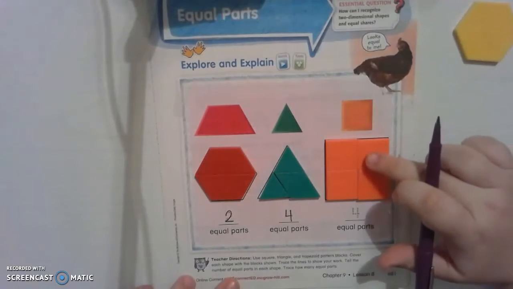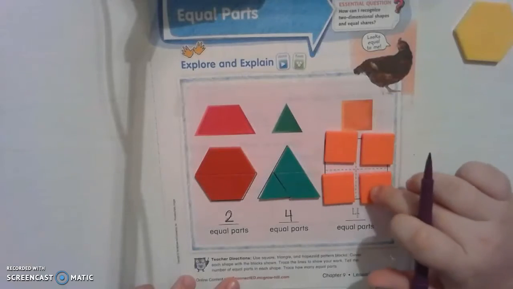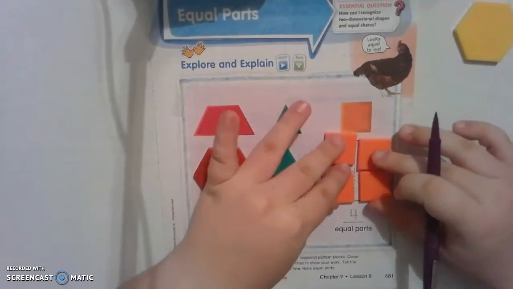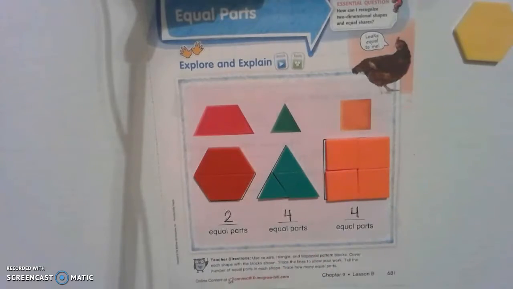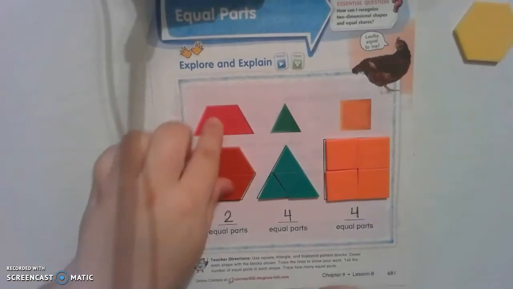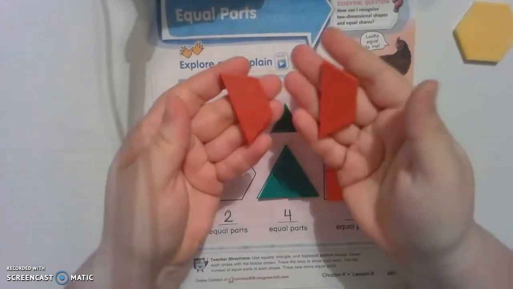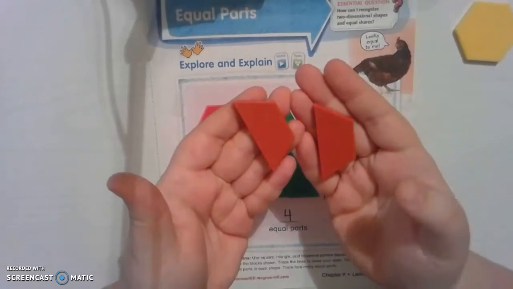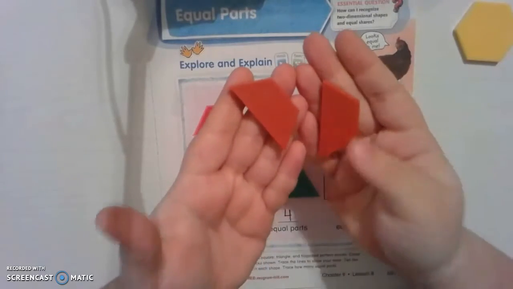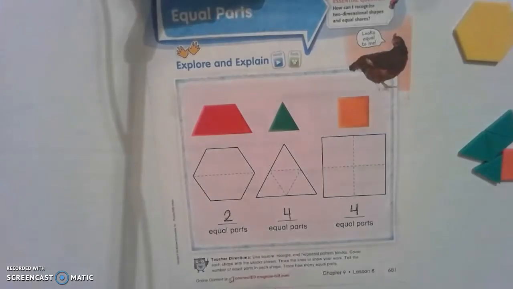Okay, let's count. We have 1, 2, 3, 4. We had 4 equal parts to make one big square. 4 equal square parts to make our big square. And that is all that we're trying to do today. All we're trying to do is identify how many equal parts it takes us to make a bigger shape. And remember, an equal part is the same shape. So these two are equal parts because they are the same. They are not different. One's not bigger than the other. They are exactly the same. Okay, let's go ahead and flip it over.